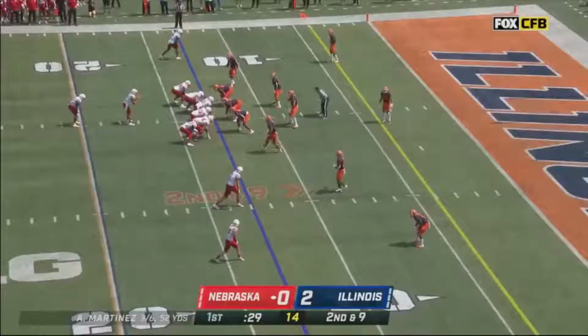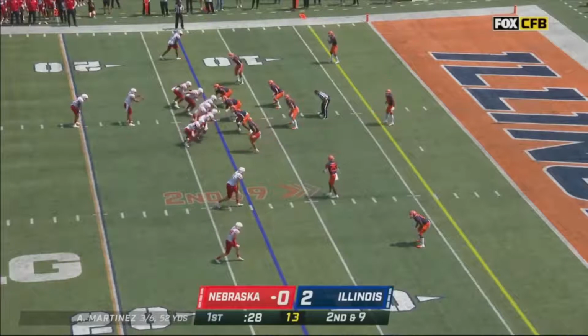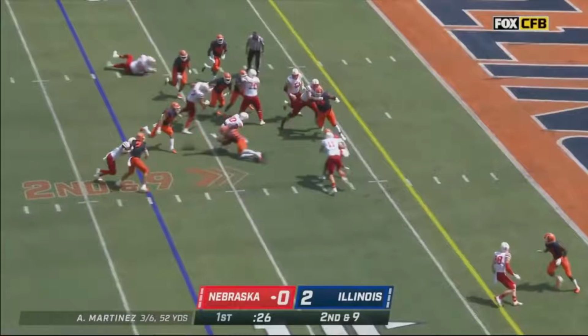It's the little things in football that you got to love. Now, I'm not sure who was supposed to block the safety. But watch how fast he comes down and makes this play. Nobody touches the safety. Nobody touches the safety at all.